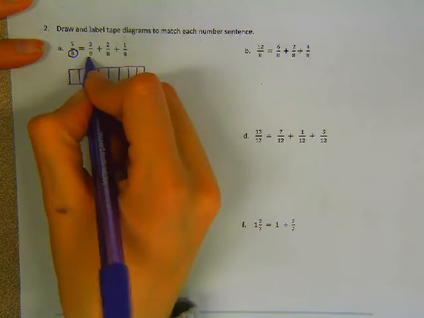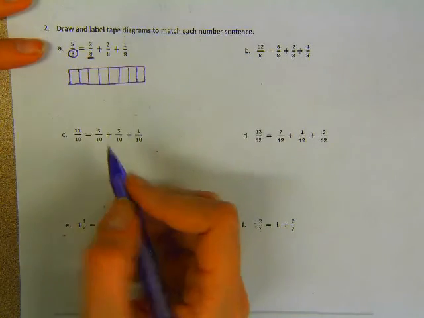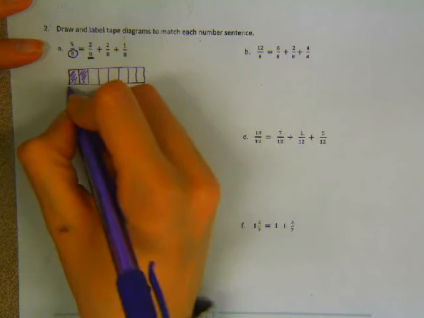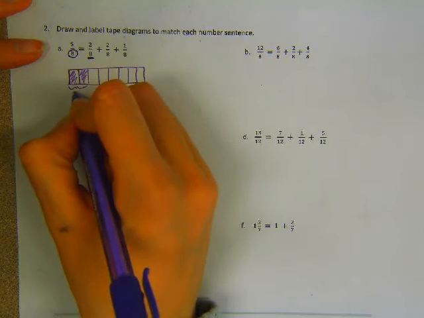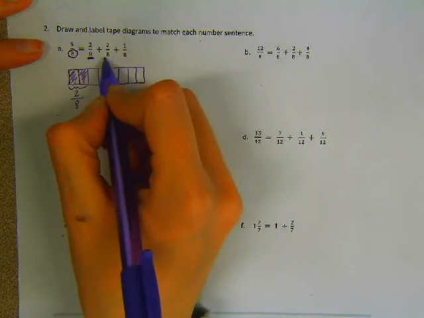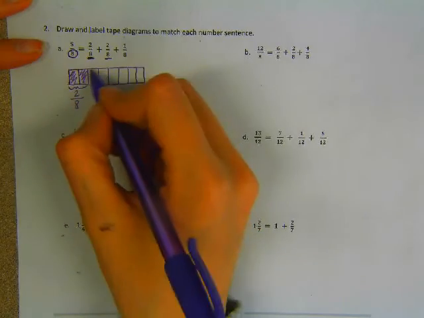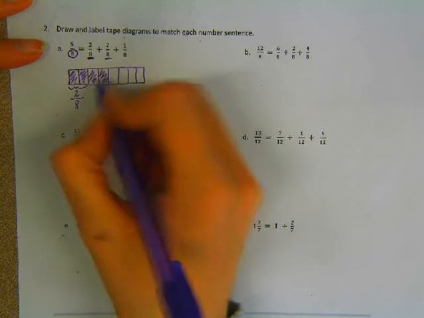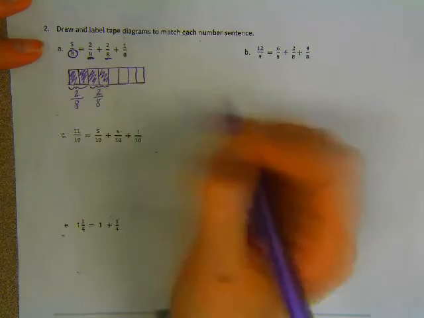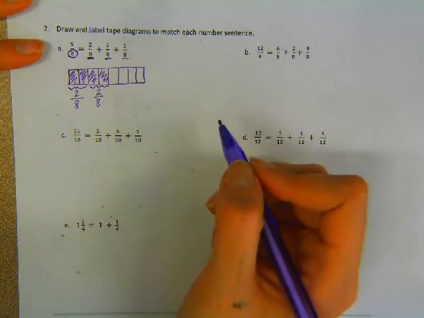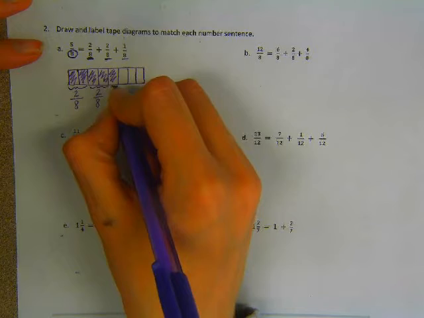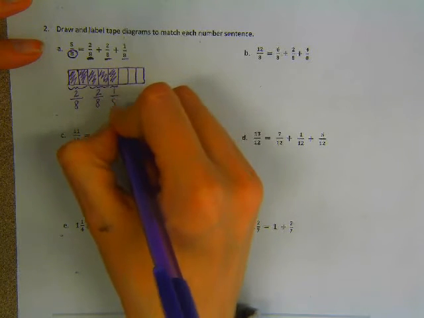My first fraction is 2/8. So I need to shade in 2 pieces, draw a bracket, and write 2/8. My next fraction is also 2/8. So I need to shade in 2 more pieces, draw a bracket, and write 2/8. And my last fraction is 1/8. So I need to shade in 1 piece, draw a small bracket, and write 1/8.